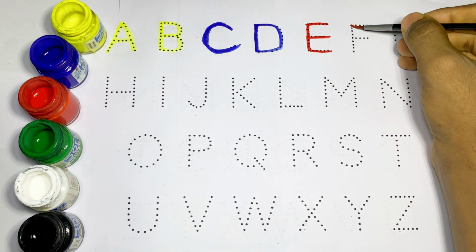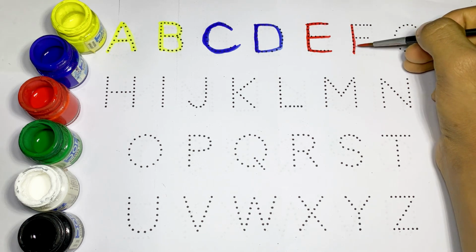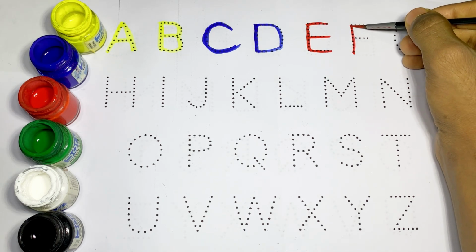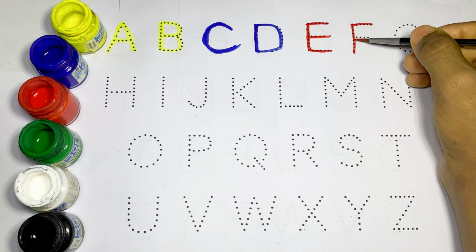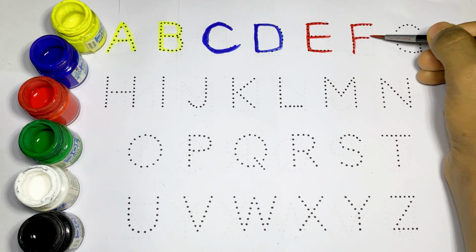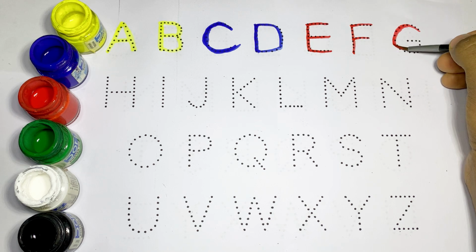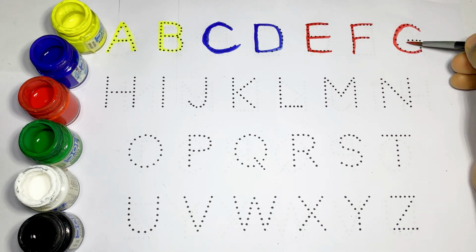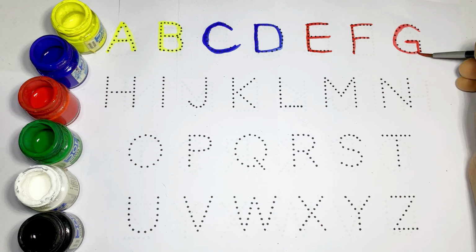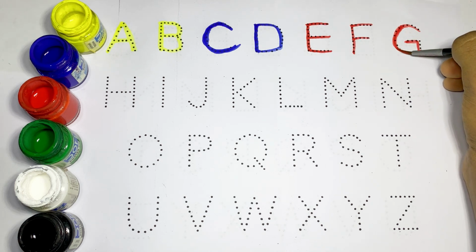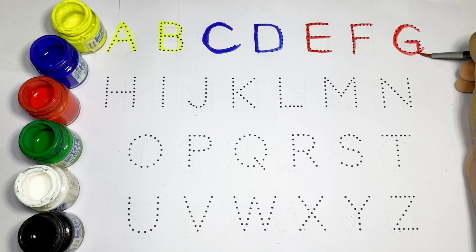F. F for fish, F for fan, the alphabets of F. G. G for goat, G for grapes, the alphabets of G, and again use red color.